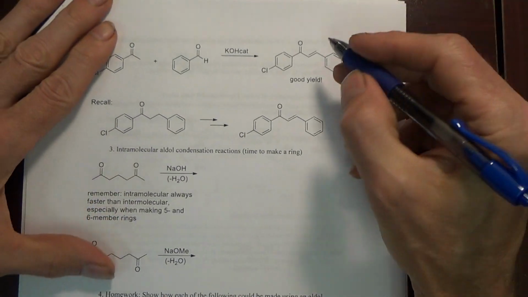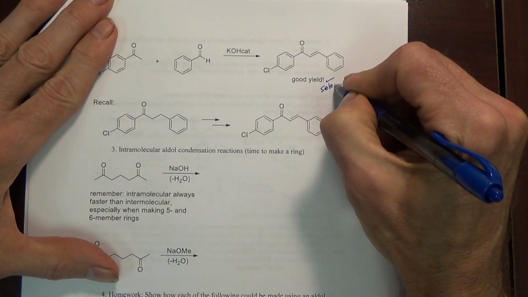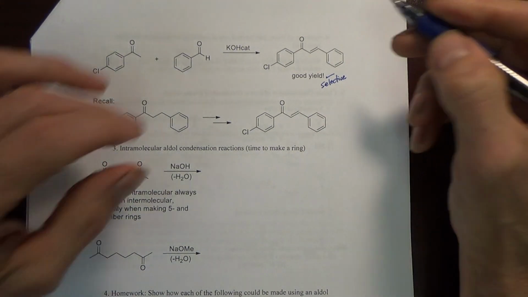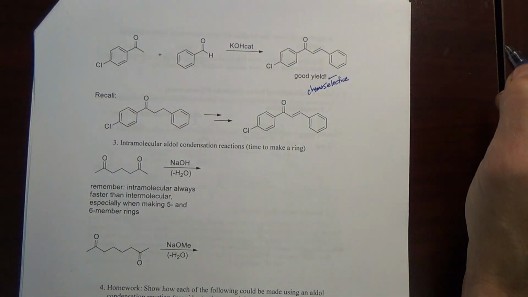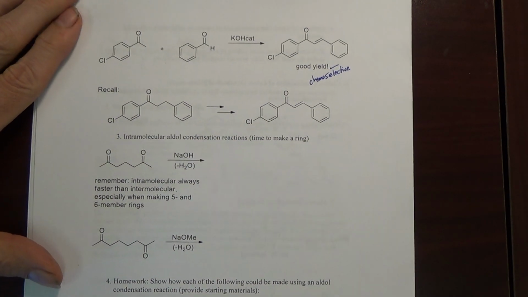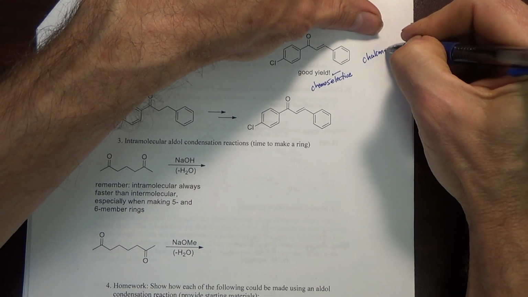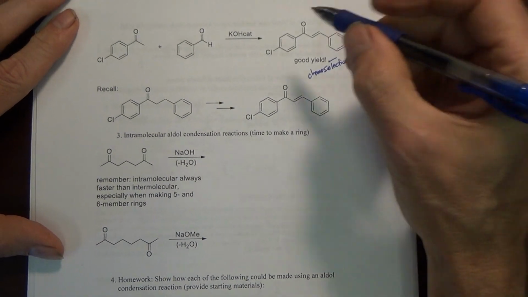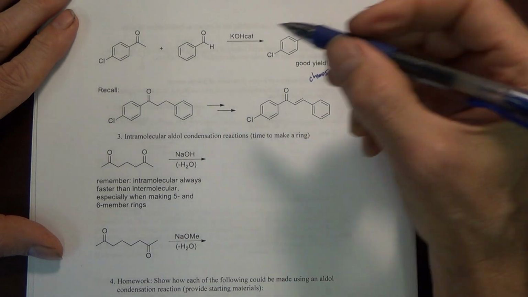Here's a case where you can get good yield, and it will be selective. We can call it regioselective or chemoselective. Chemoselective reaction. And you may recognize that this is a chalcone. All right. We treat this with hydroxide. Where are you going to make enolate?